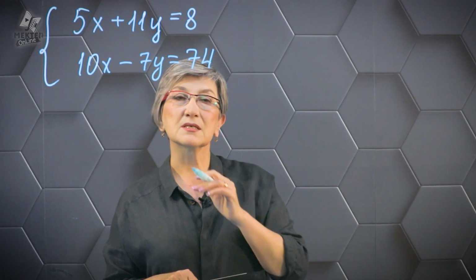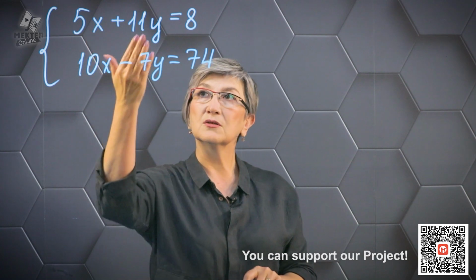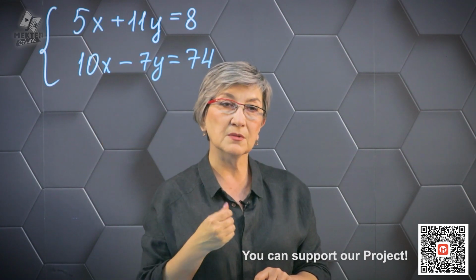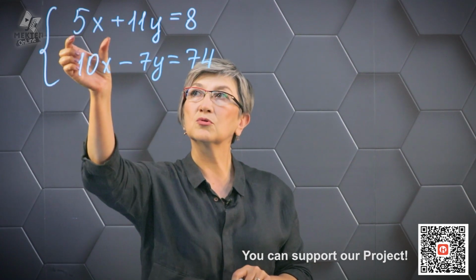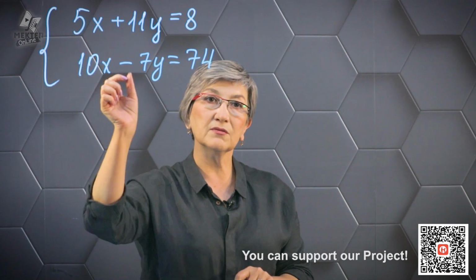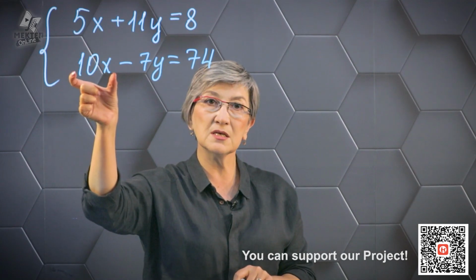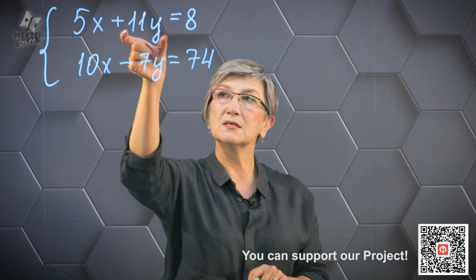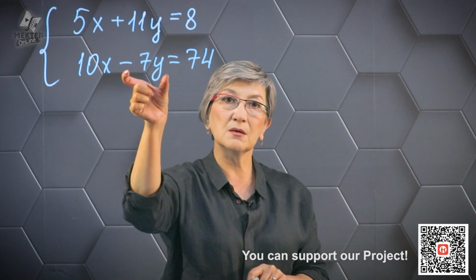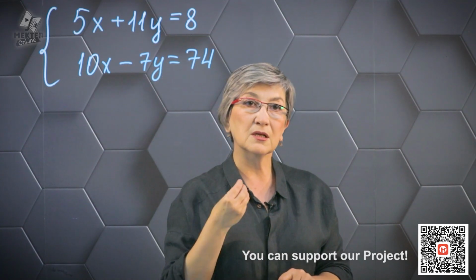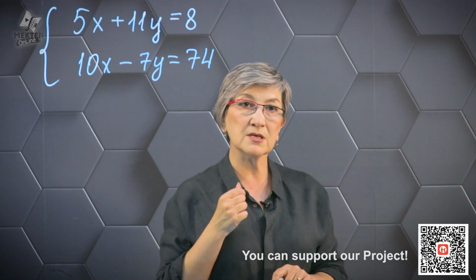We said that we would solve this system using the addition method, yet in these two equations, we do not observe a variable that has equal coefficients. In the first equation, we have 5x, and in the second equation, it is 10x. The variable y is 11y and minus 7y. Therefore, we need to transform one of these equations.